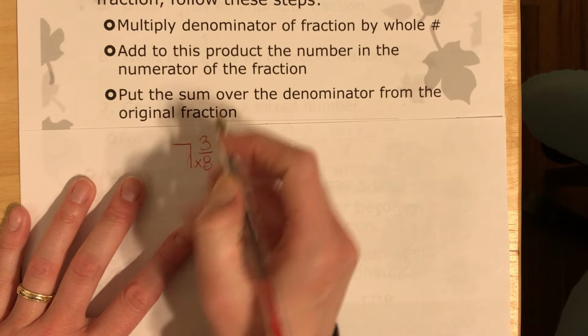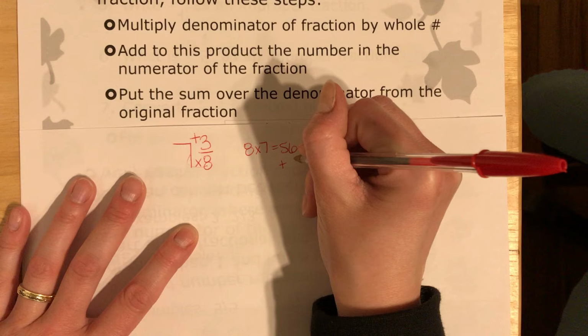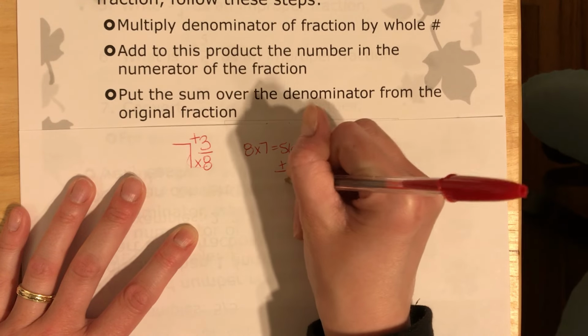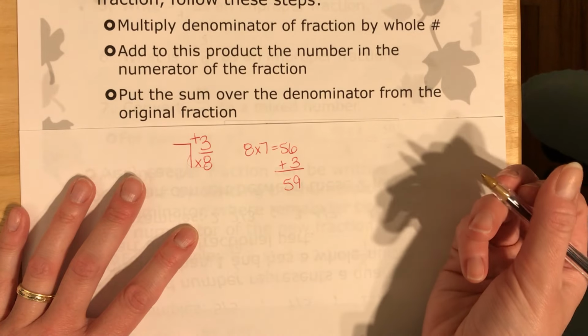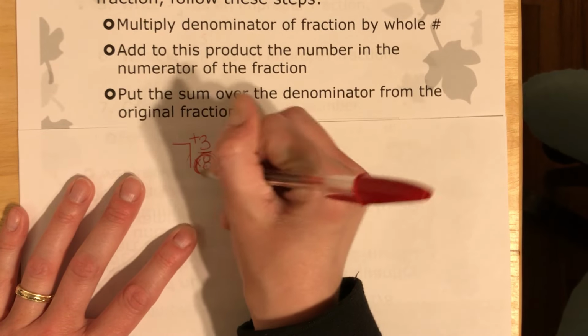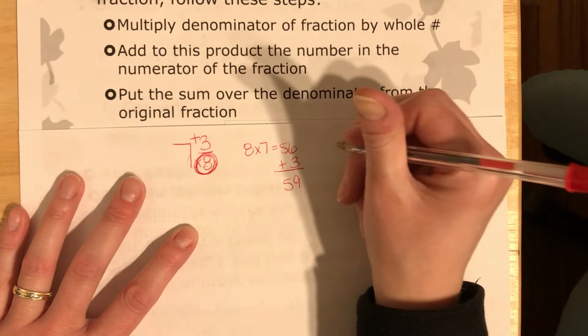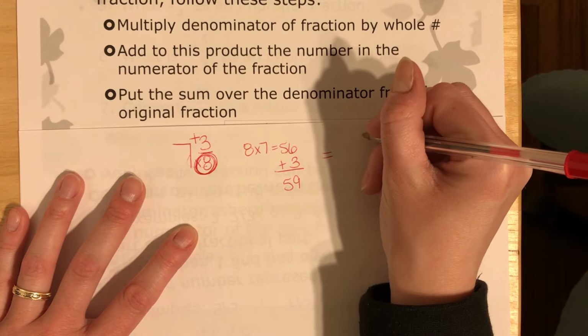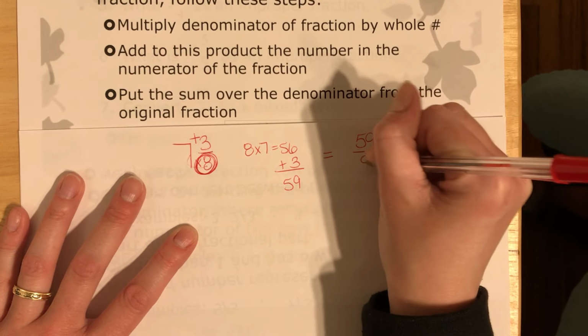So I multiplied. Now I'm going to add the 3. So 56 plus 3 gives me 59. Put the sum over the denominator from the original fraction. So here's the original denominator. That will never ever change. So 7 3/8 as an improper fraction is 59 over 8.